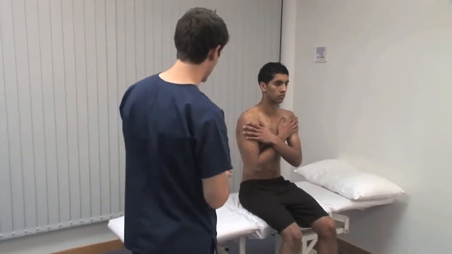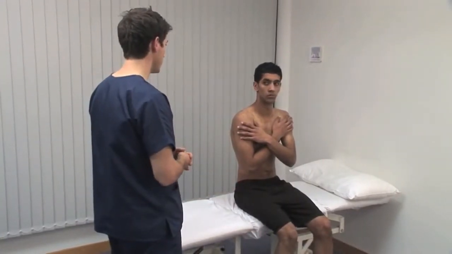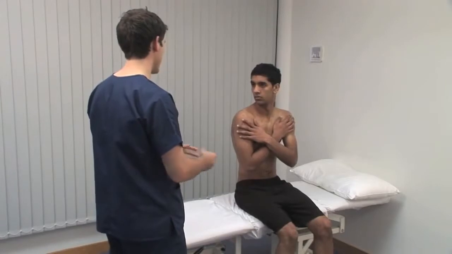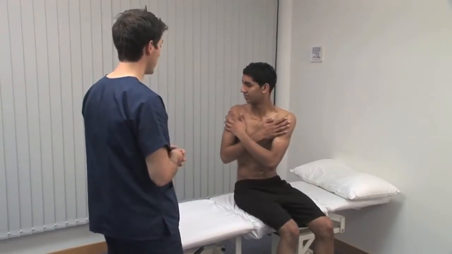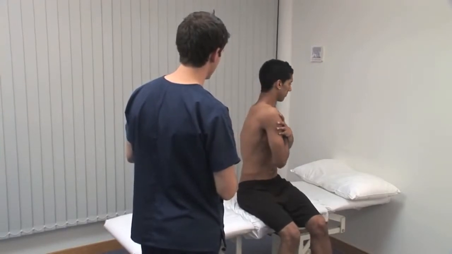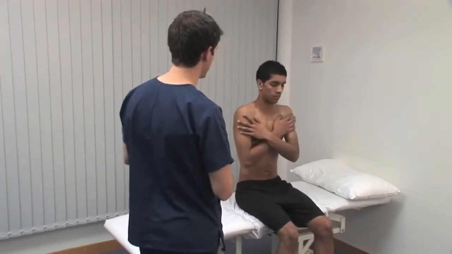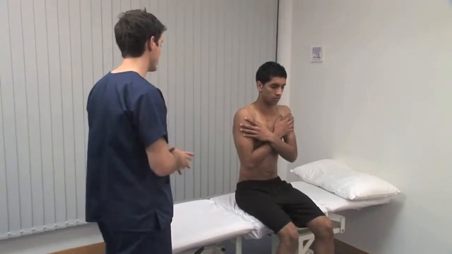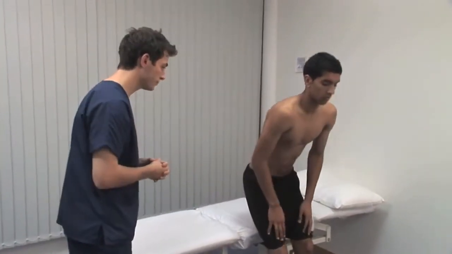And now I'd like you to look towards me. Rotate towards me. With the patient sitting, the pelvis cannot rotate. Look for rotation between the shoulders and the pelvis. Almost all of this occurs in the thoracic spine. Next, flexion, most of which happens in the lumbar spine.